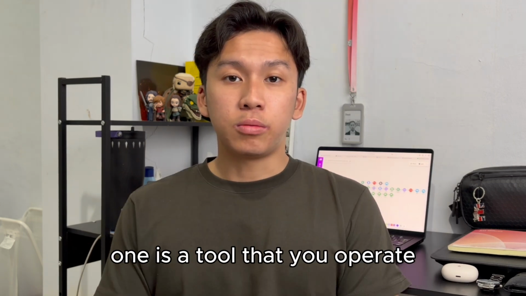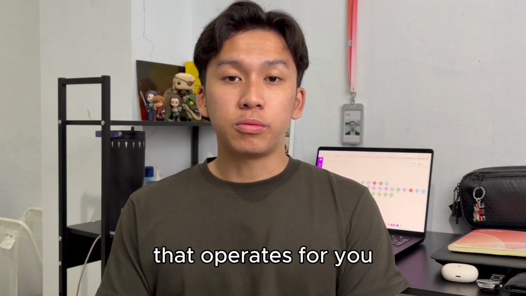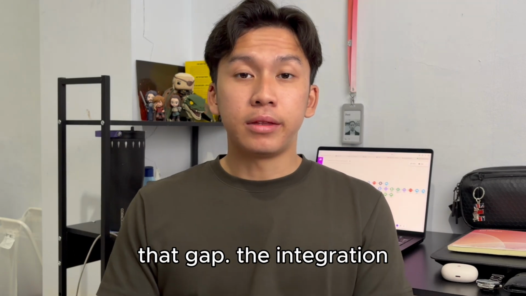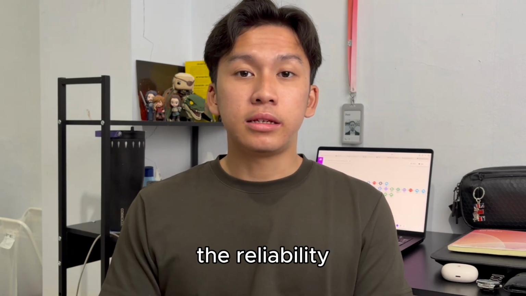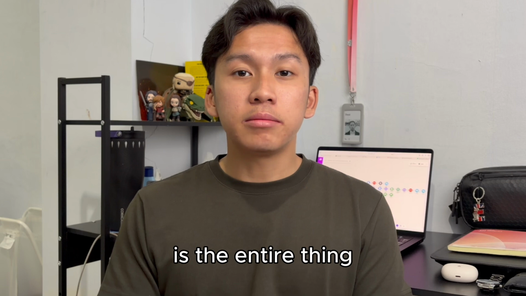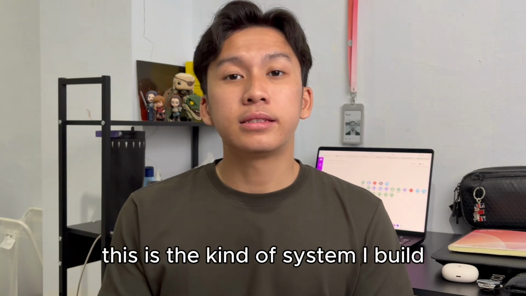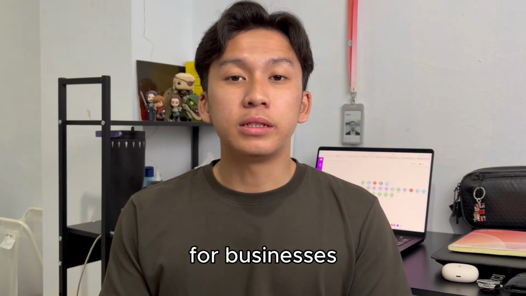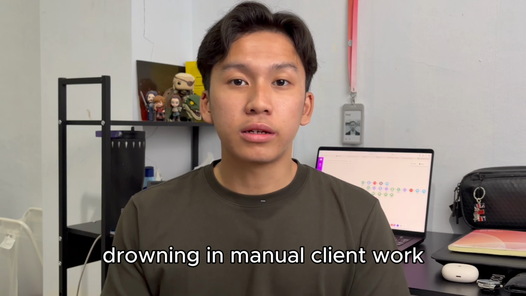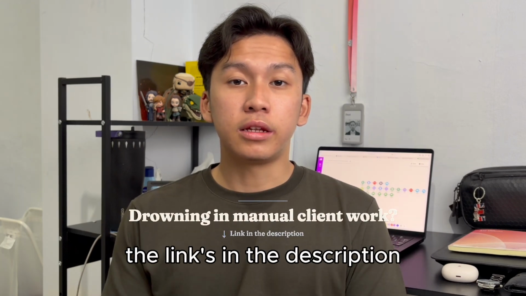One is a tool that you operate, the other is a system that operates for you. That gap, the integration, the reliability, the wiring, is the entire thing businesses pay a builder for. This is the kind of system I build for businesses drowning in manual client work. If that's you, the link's in the description.